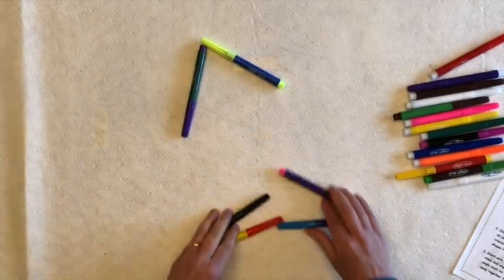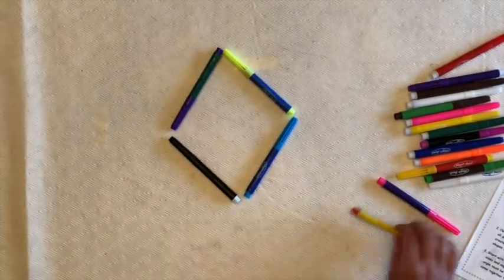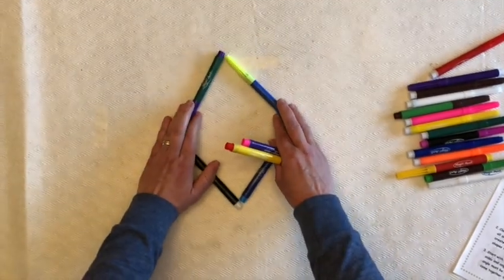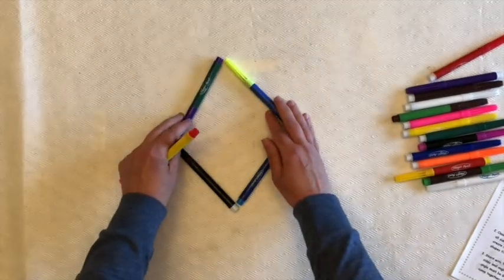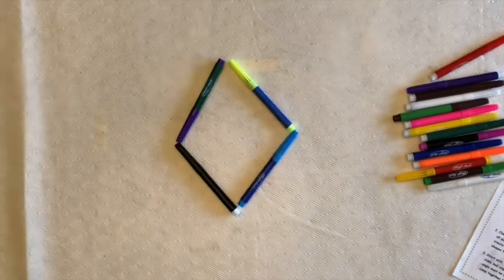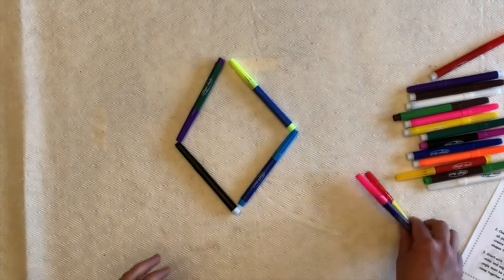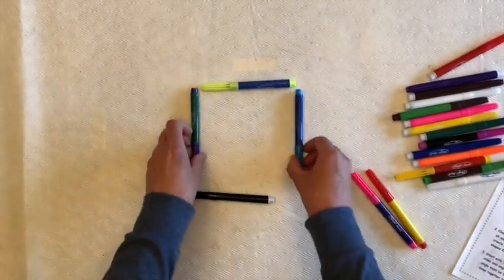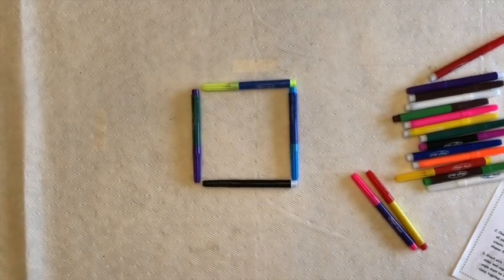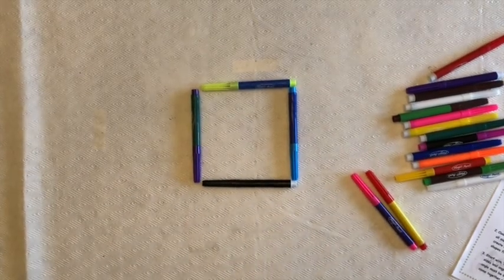Then we move on to 4-sided shapes. These are called quadrilaterals because they have 4 sides. This one's called a rhombus. Why is it called a rhombus? Because it has all sides the same length, but my angles are different. So it is not a regular polygon. If I made my angles the same, it's still a rhombus, but it becomes now a square. A square is a regular quadrilateral because it has 4 equal sides and 4 equal angles.